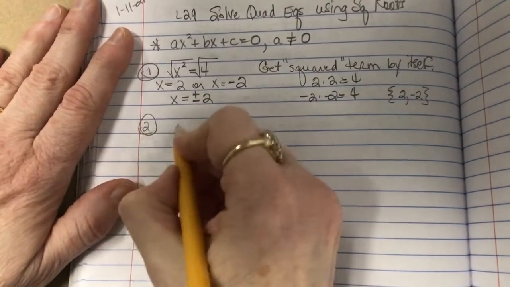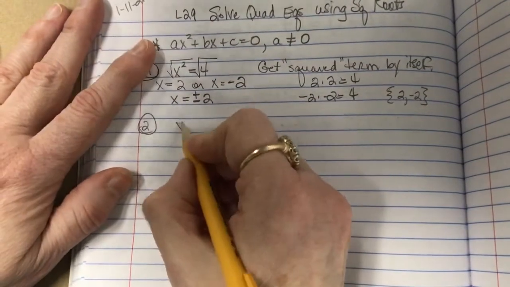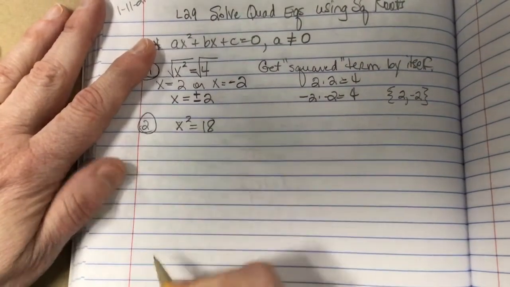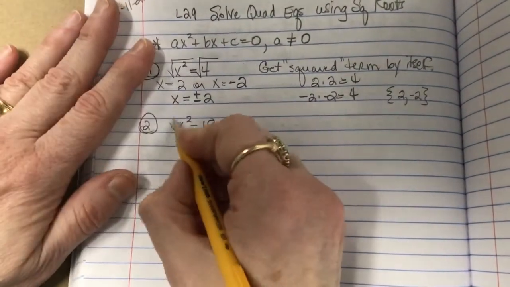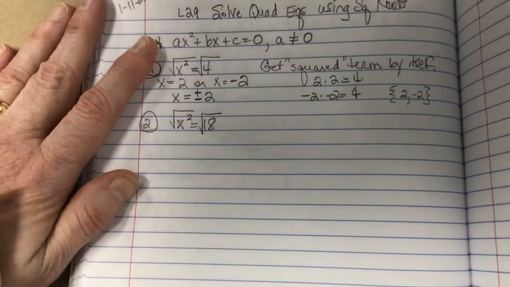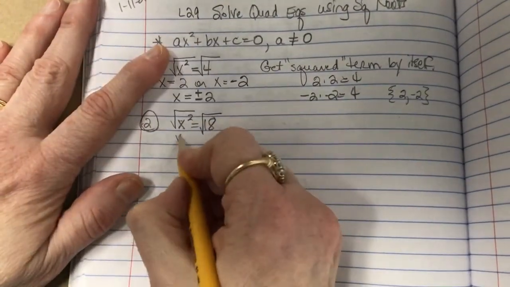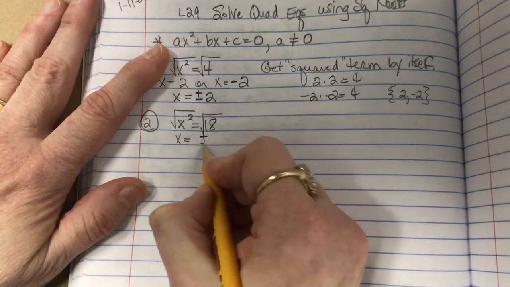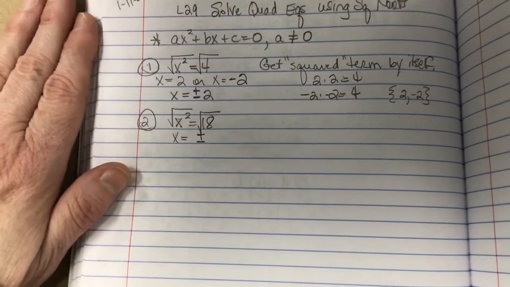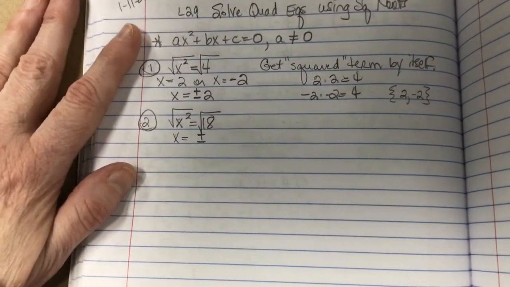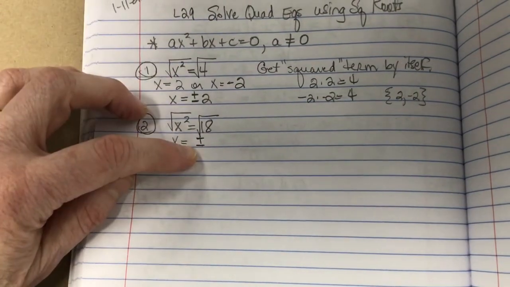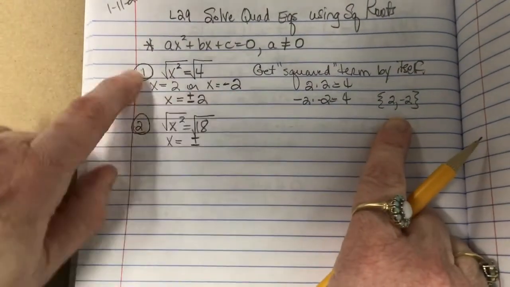Number 2, let's do the same thing. Let's do x squared is equal to 18. Okay, x squared is by itself. Take the square root of both sides. X equals, now I'm going to go ahead and put my plus or minus there, because I can go ahead and get my two solutions. Several of them in my regular class didn't like the plus or minus notation. They wrote them separate like we did here.